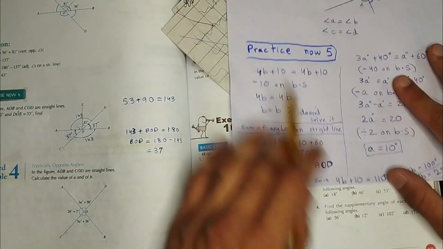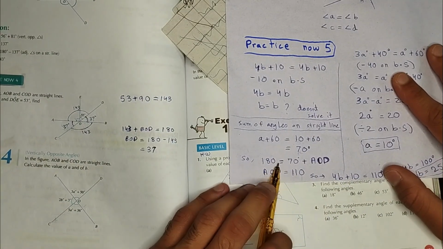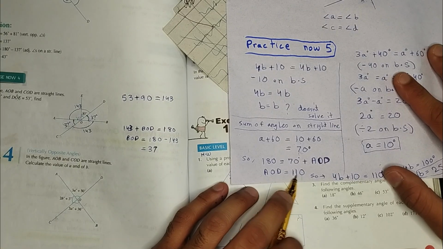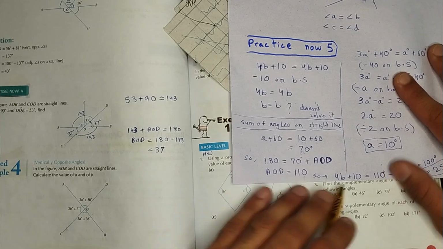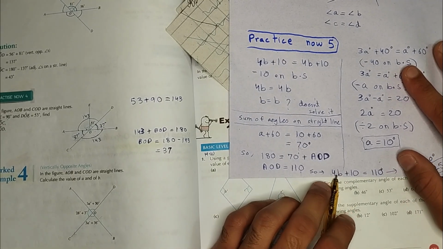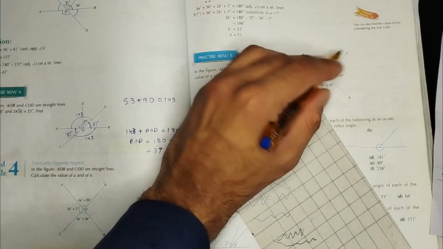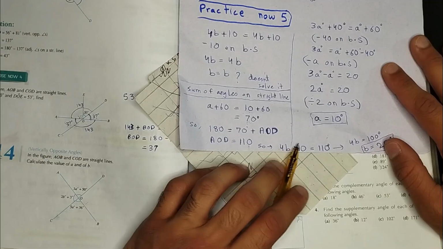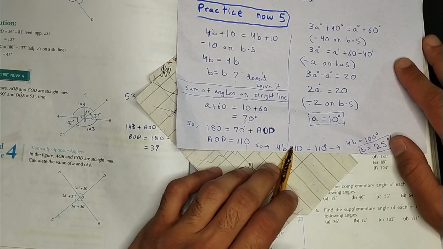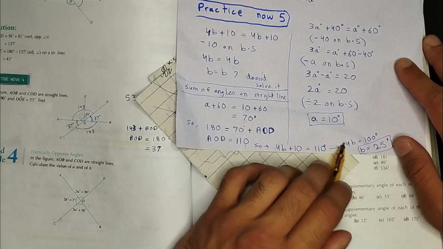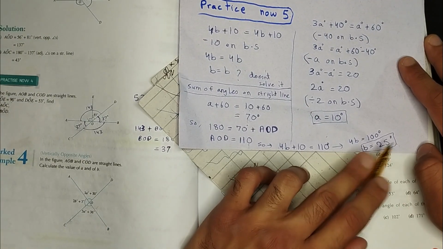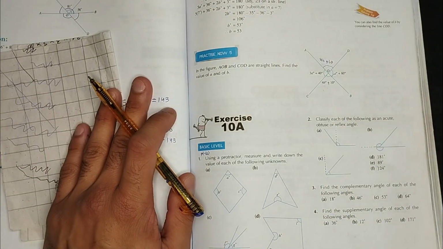So what am I going to do? I'm going to subtract 70 from 180. I will get the value of AOD, which is equal to 110. And we know that AOD is equal to 4B plus 10, just like we did here. That's why we're going to say 4B plus 10 is equal to 110. So minus 10 from both sides of the equation, we will get 4B is equal to 100. And when you divide by 4 on both sides, you will get the value of B, which is equal to 25.